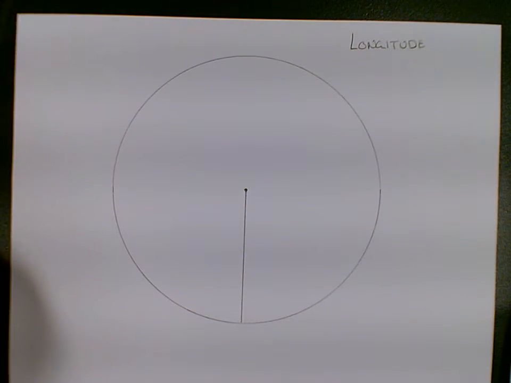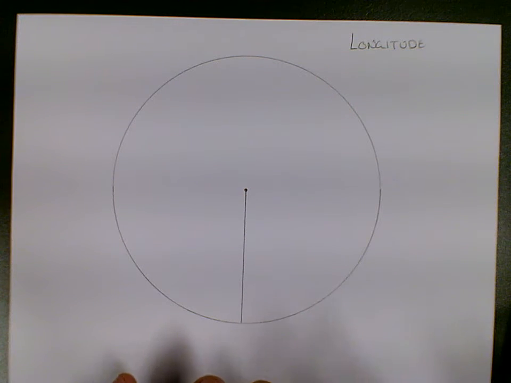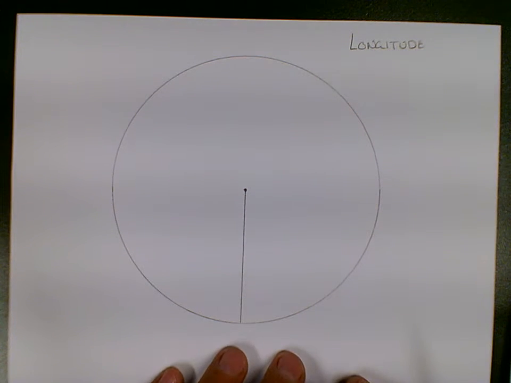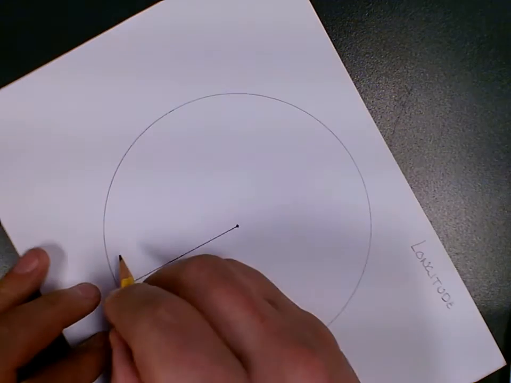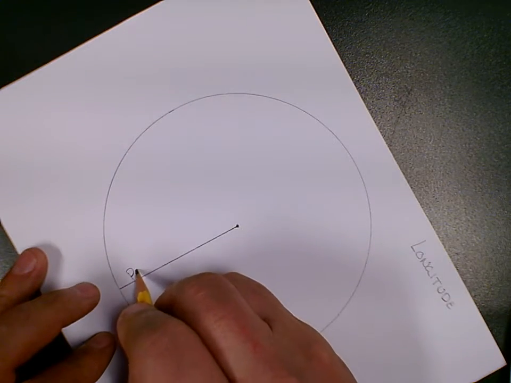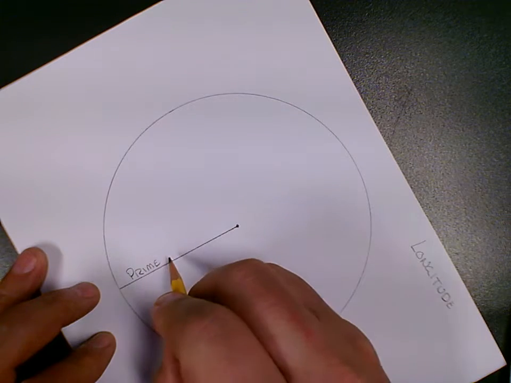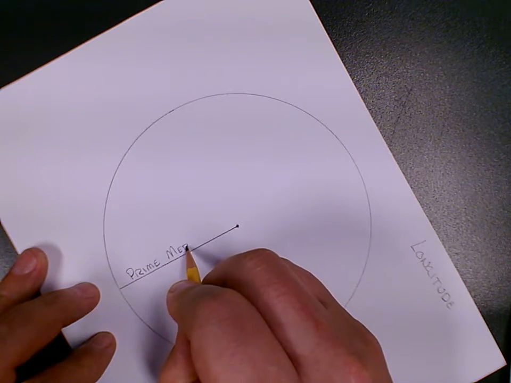Now this is going to represent our starting place for longitude. The name of the starting place for longitude is prime meridian. So what I'm going to do is I'm going to write that in, prime meridian.